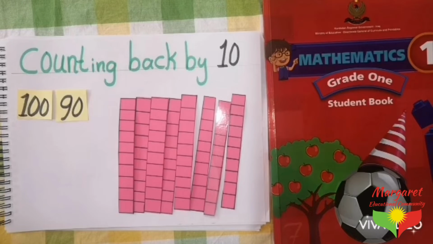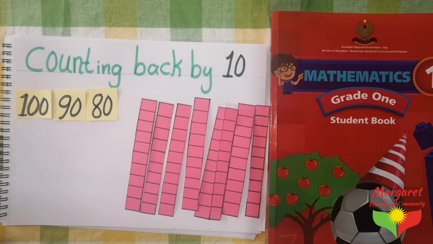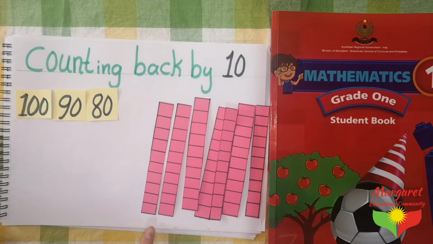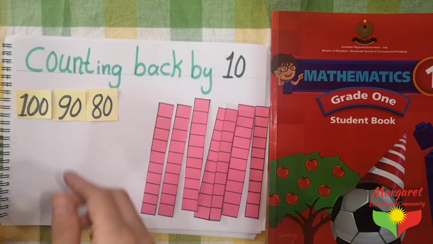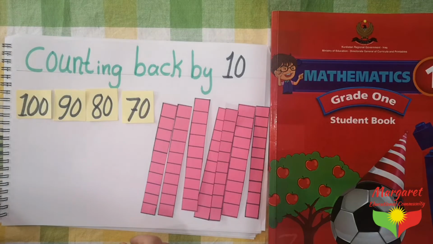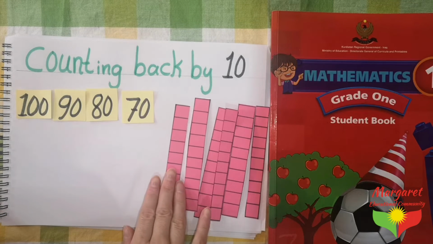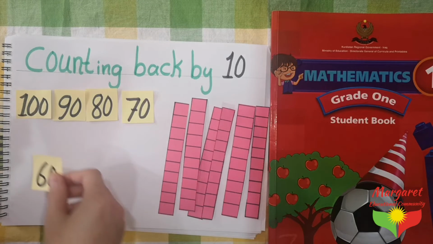8 tens is 80. Good job. If we take away 1 ten, how many tens place are left? 1, 2, 3, 4, 5, 6, 7. 7 tens is 70. If we take away 1 ten of them, how many tens place are left? 1, 2, 3, 4, 5, 6. 6 tens is, good job, 60.